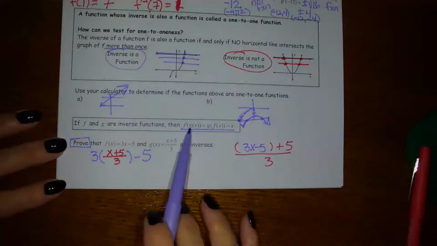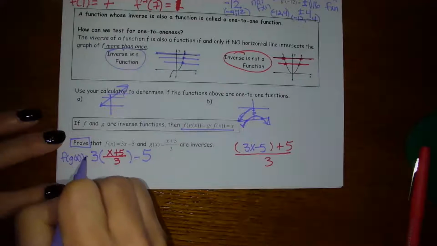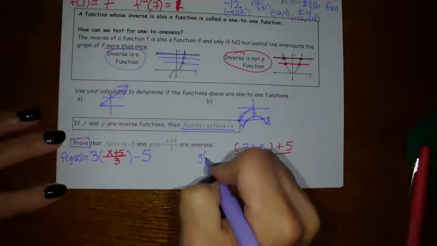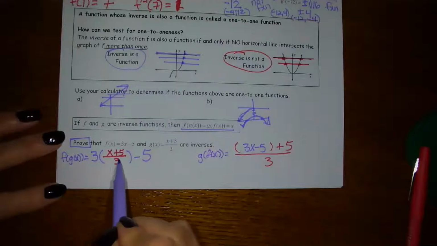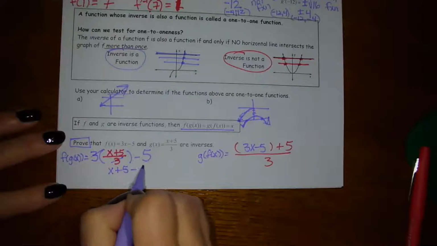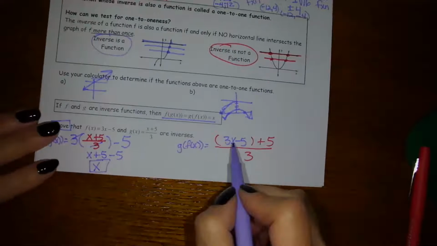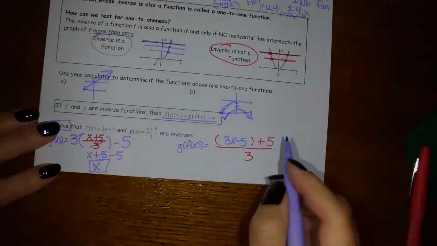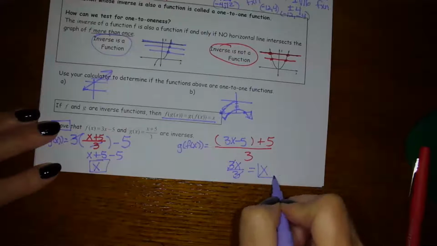Okay, so I'm saying F, this is F of G of X, and this is G of F of X. All right, now what happens? The 3's cancel out. I get X plus 5 minus 5, which leaves me with just an X. What happens here? 3X minus 5 plus 5 is 3X over 3, which equals X.